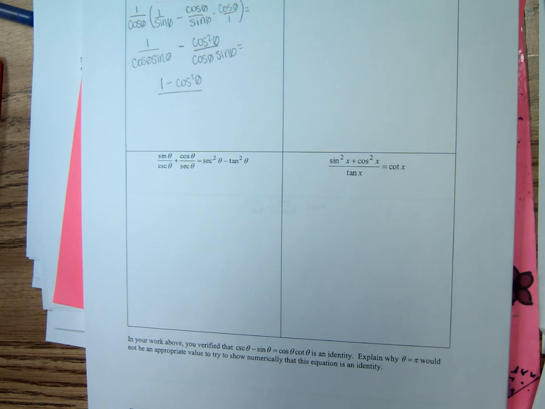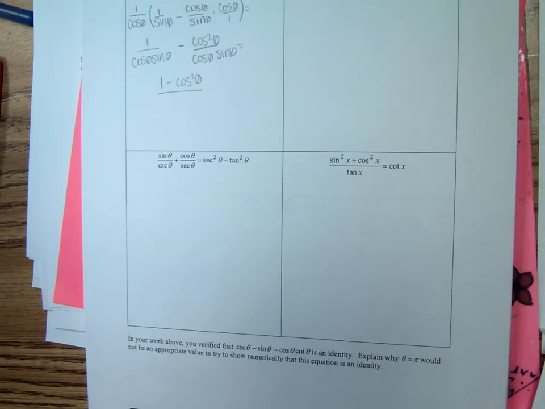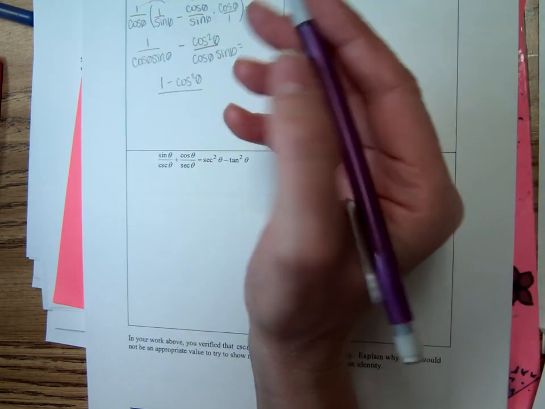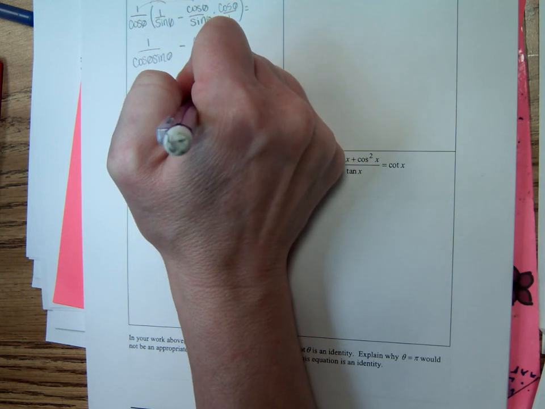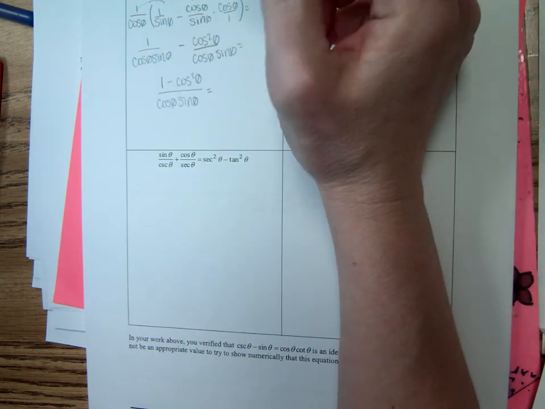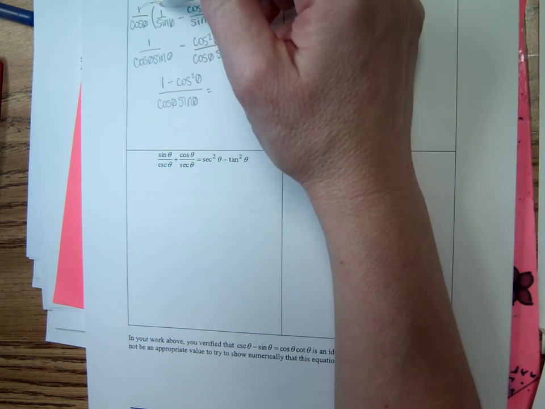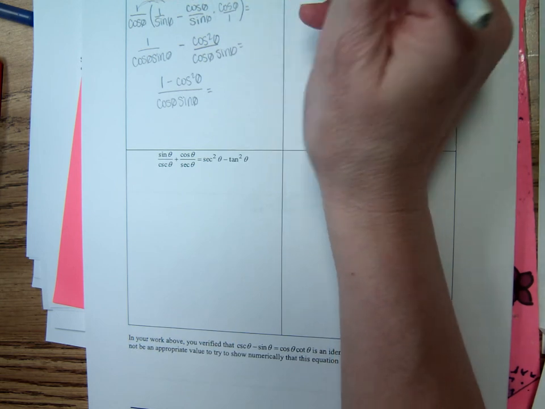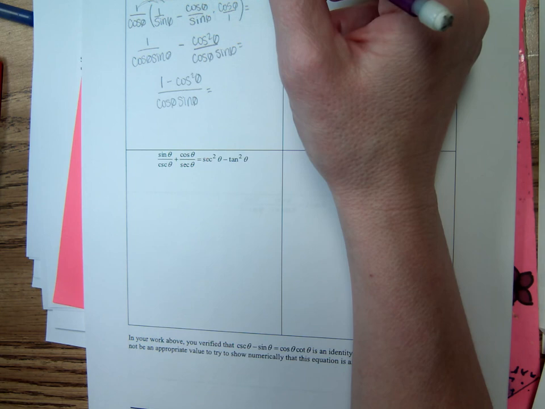I see what she did. Okay. What you did there was distribute, right? Yeah, that was just distributing. So I still have cosine theta, sine theta in my denominator. You multiplied what's in the parentheses first, right? Or did you just do it all in one step? You could do it either way, right? Don't cancel anything just yet.